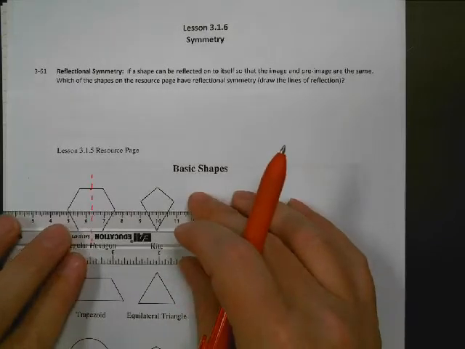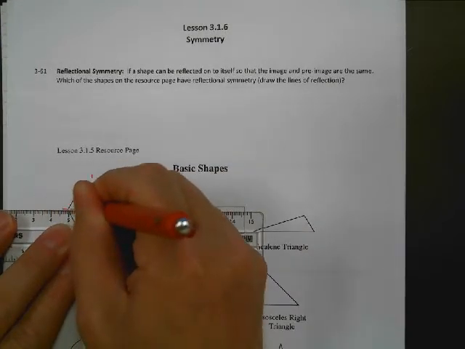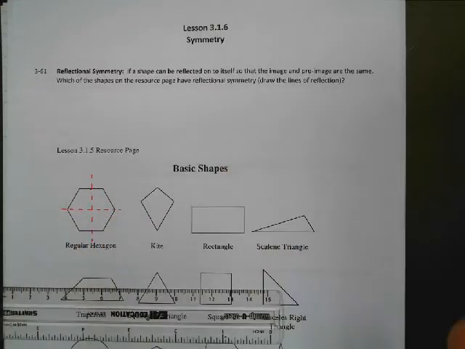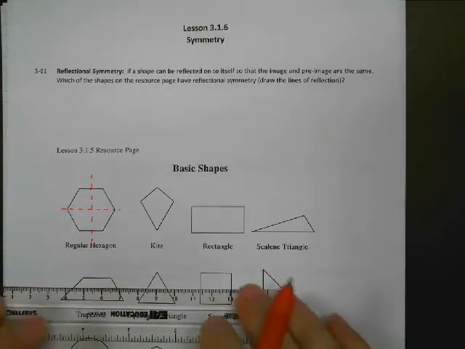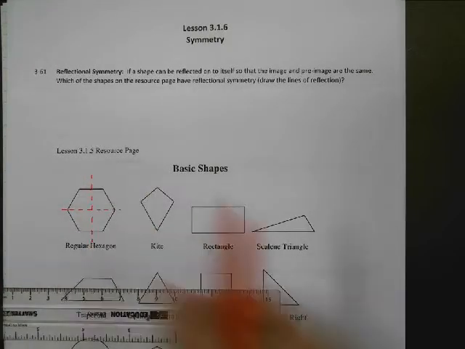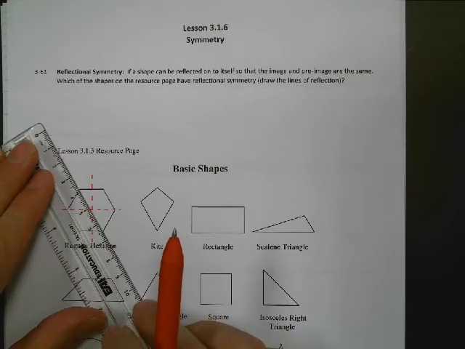Now, some objects have multiple reflectional symmetry lines that we can make, because I could make a horizontal line right here. And then if I reflected it over this horizontal line, this point's here, this point's here, it's on top of itself again. A crazy thing is this regular hexagon has multiple lines that could work. I've got two so far. Well, I could also reflect over this third line right here.